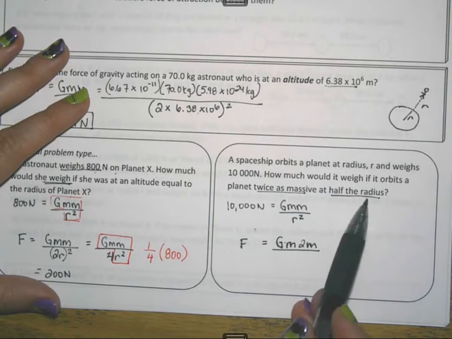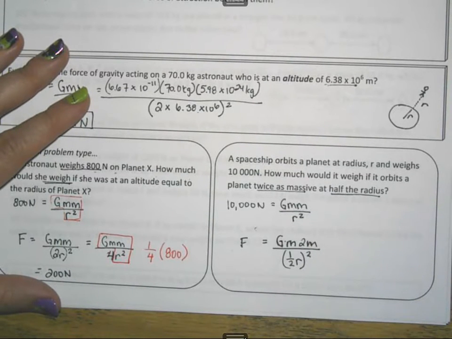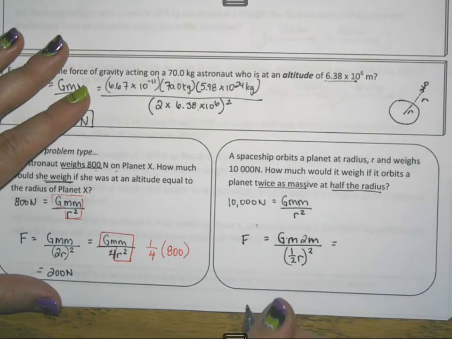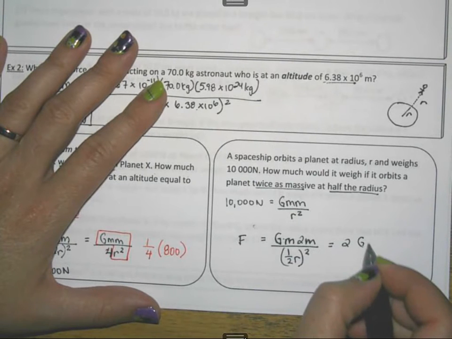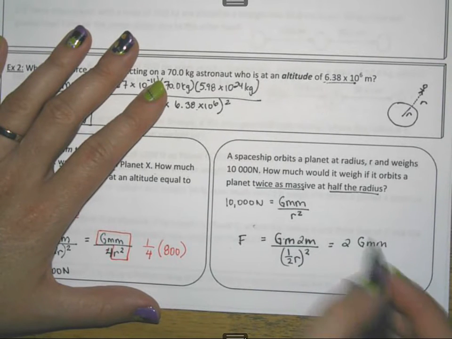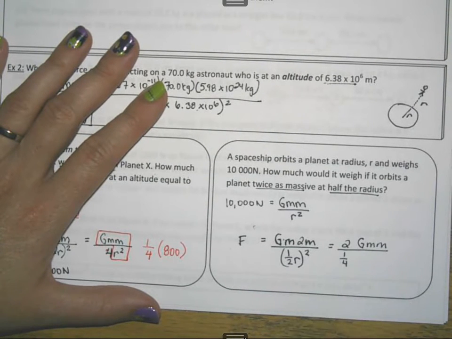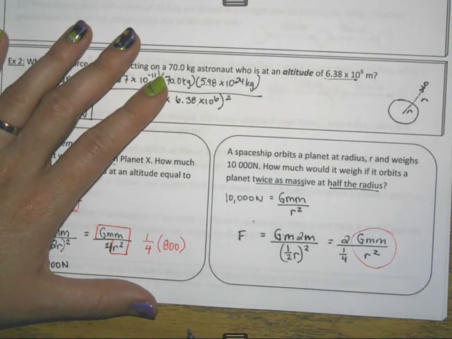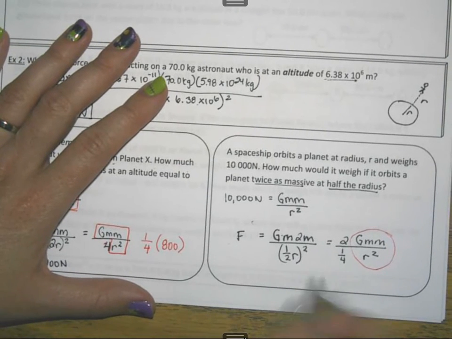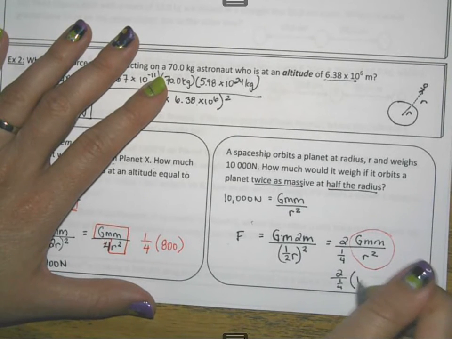Okay, for the radius, it's half of the radius. So what we're going to do is put in half r, and then that gets squared. Next thing I need to do is work the numbers out of it, okay? I'm going to move this 2 over to the front so that it's 2 times GMM. Underneath it, 1/2 squared becomes 1/4, and then that's r squared. And once again, do you see my GMM over r squared from up above? What that in essence does is it says 2 divided by 1/4 will be multiplied by 10,000.